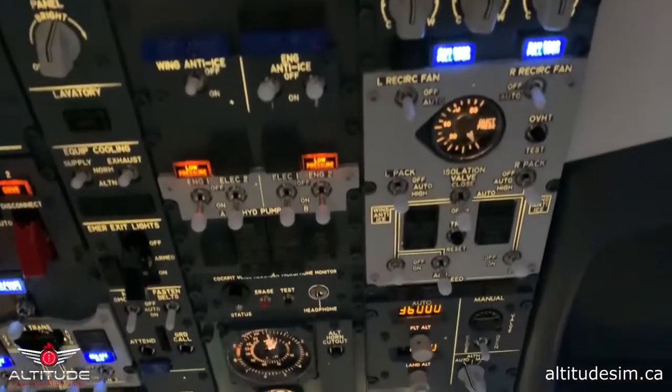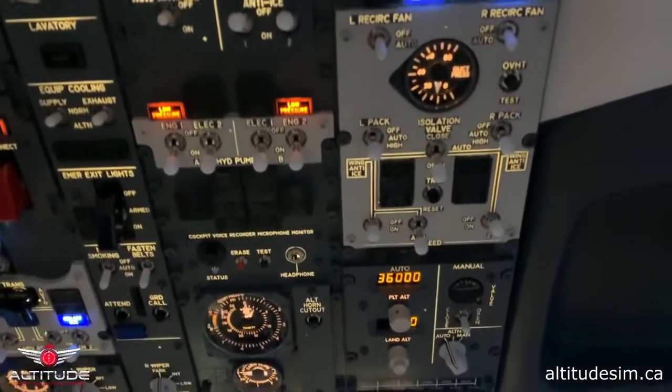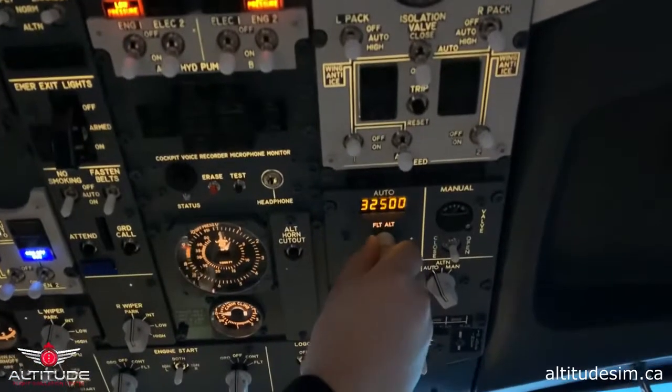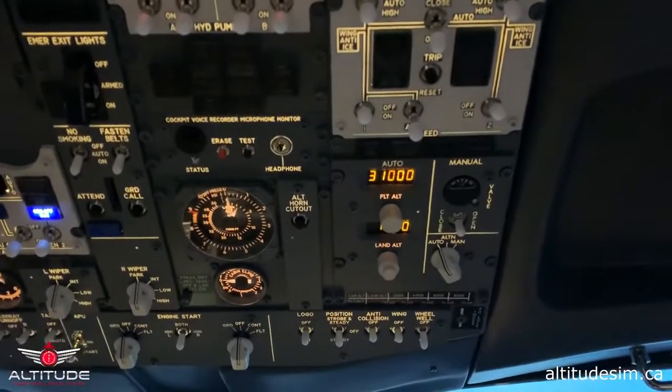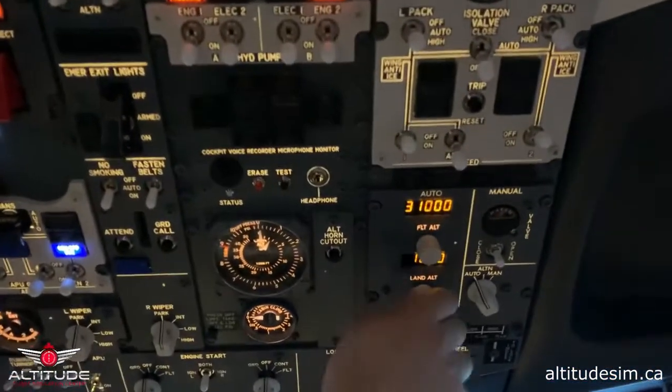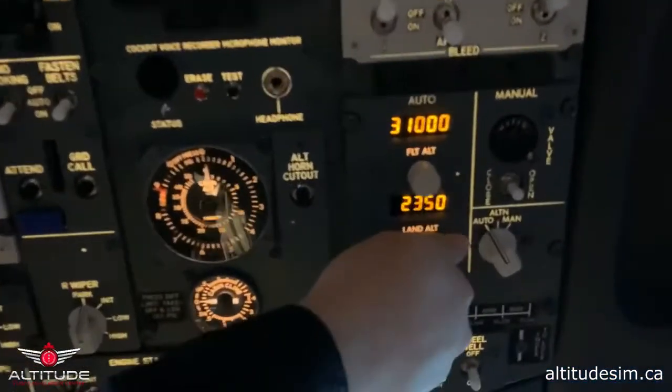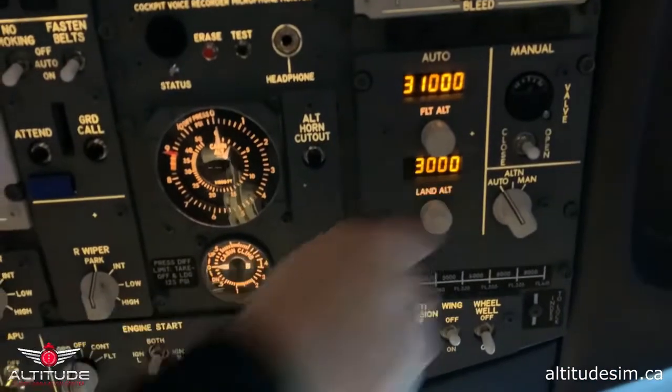The flight will be at 31,000 feet. Please set the pressurization panel to 31,000 feet. Landing altitude, 3,000 feet for Edmonton. In case of emergency, we can land in the same airport again.